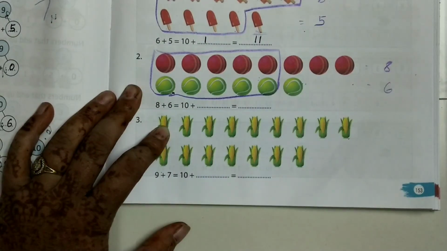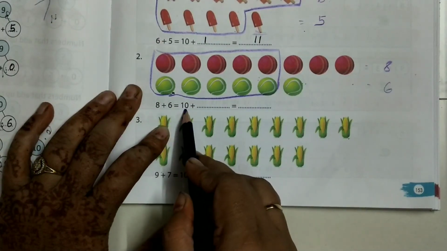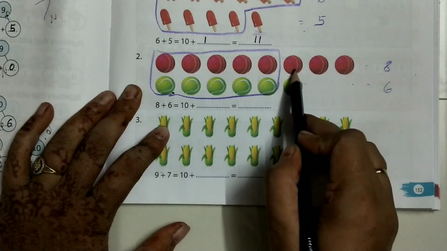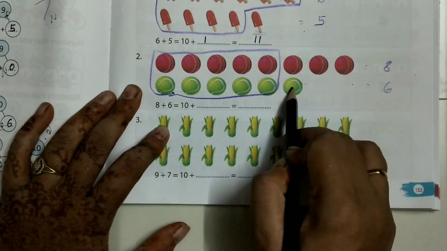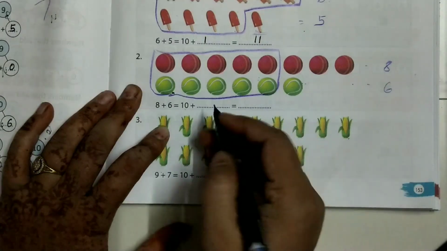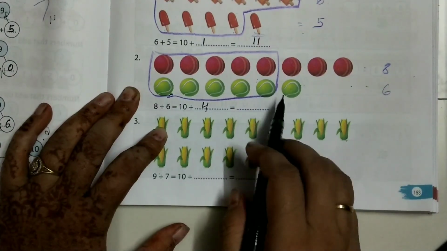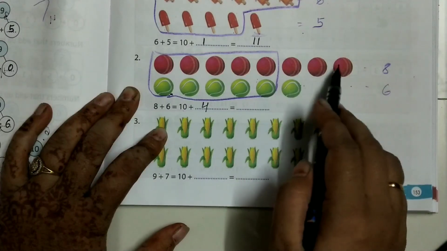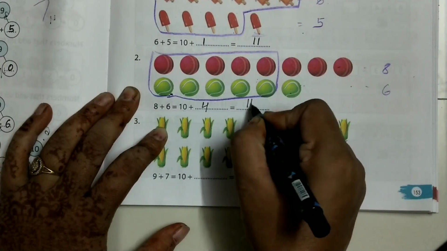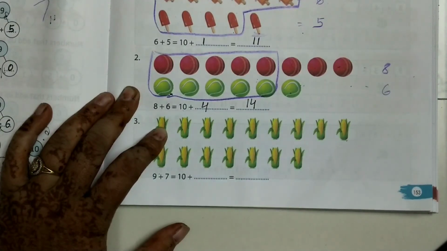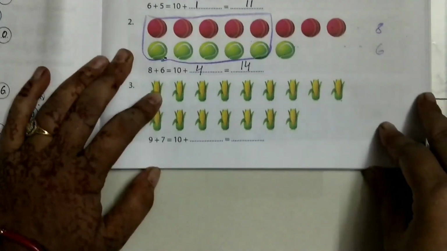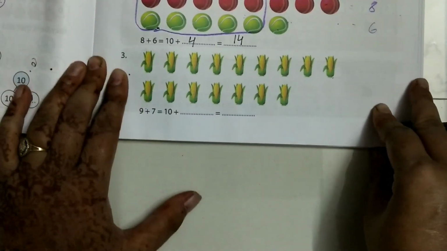Okay. So write it here, 10. How many balls are remaining? 1, 2, 3, 4. How many balls are remaining? 4. So write down 4 and then add it. 10, 11, 12, 13, 14. So the total number of balls will be 14. Okay. Moving to the next question, number 3.